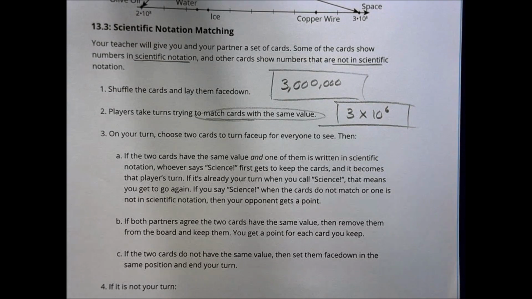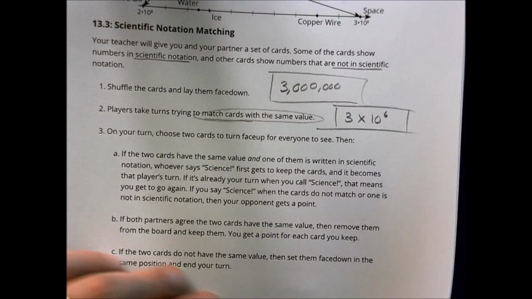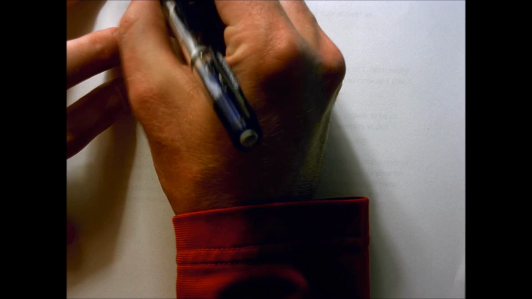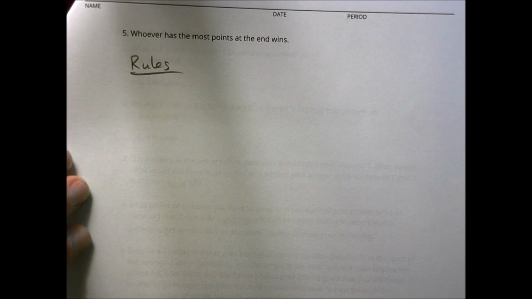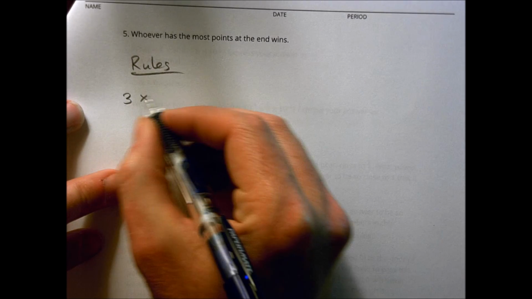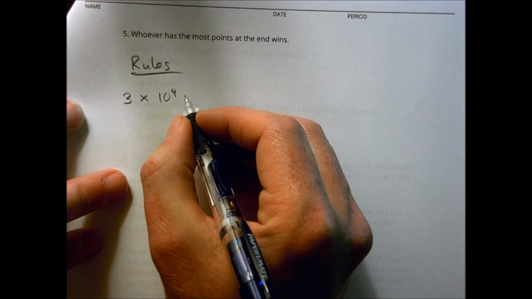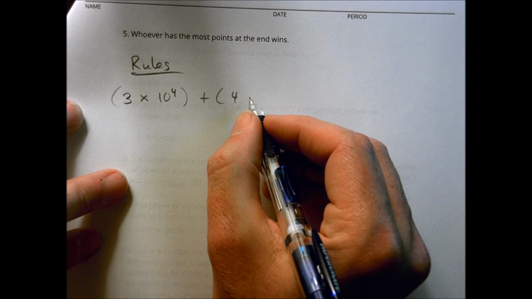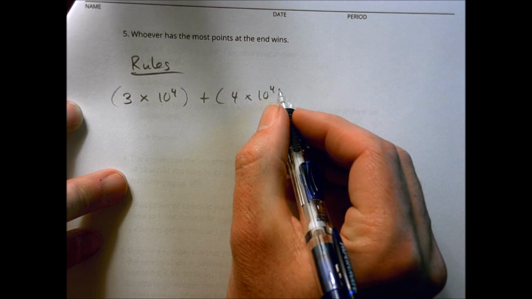Okay, so now I'm going to turn my page real quick there, make a couple notes here before we jump into tonight's homework. So here's a couple rules to remember as we go into tonight's homework, because these things show up in your homework as you do independent practice. Let's say that I have 3 times 10 to the 4th, and I'm going to add that to 4 times 10 to the 4th.